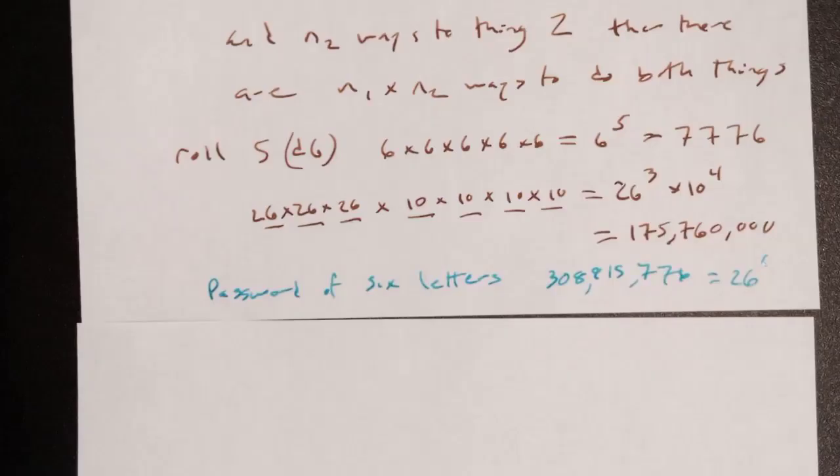But this includes passwords like A, which are kind of dumb, right? But it's an allowable password. If I said you're allowed to use letters that are lowercase or uppercase, what would I change about this? Double the 26. So it would be 52 to the 6th, which is much, much larger than just doubling this number, right? Because I'm going to double it 6 times.